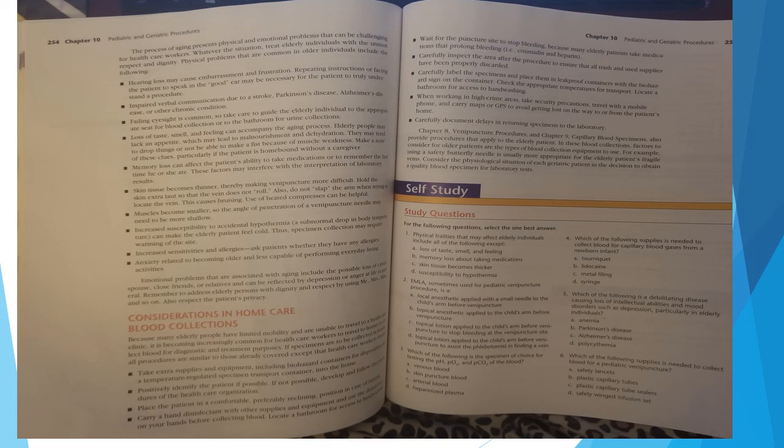In these blood collections, factors to consider for older patients are the types of blood collection equipment to use. For example, using a safety butterfly needle is usually more appropriate for elderly patients' fragile veins. Consider the physiological situation of the geriatric patient in the decision to obtain a quality blood specimen for laboratory tests. This concludes Chapter 10.